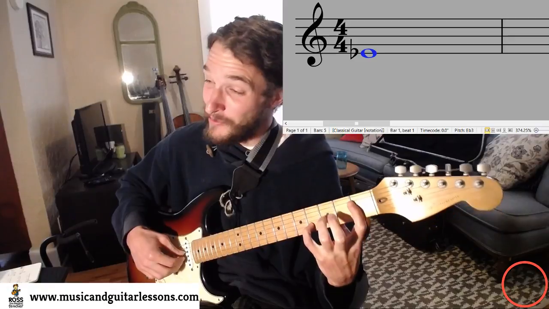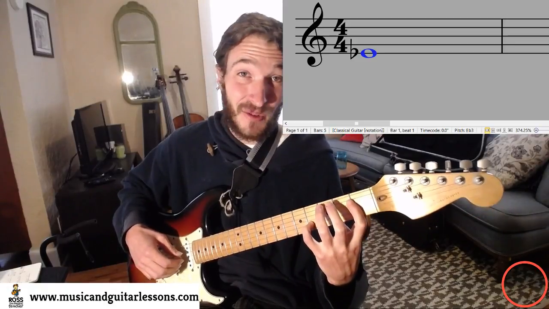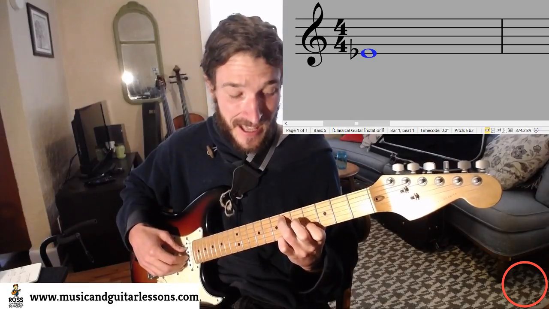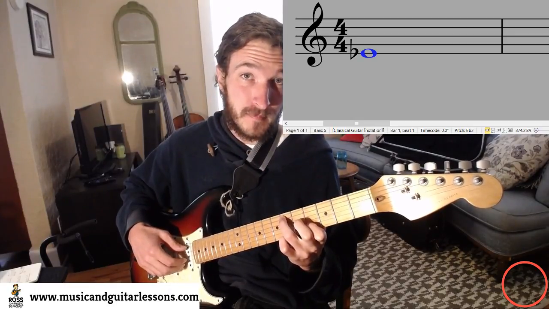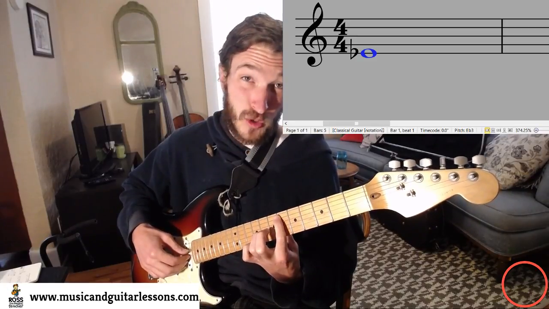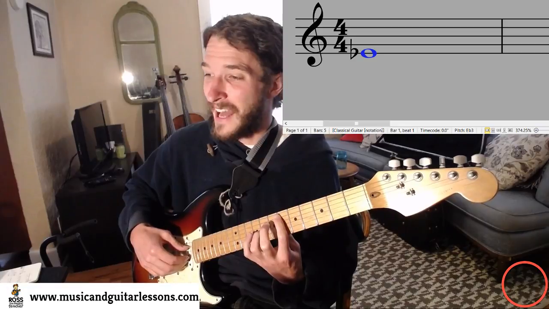So we start with the shape 5. And of course, that's going to cycle us around to shape 1, which is going to give us our 6th of the A and 4th of the B. After that, shape 2, we're going to keep that 6th of the A, but now go to the 7th of the G for the E flat.